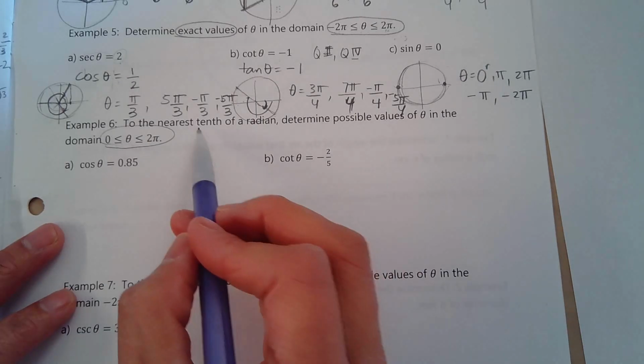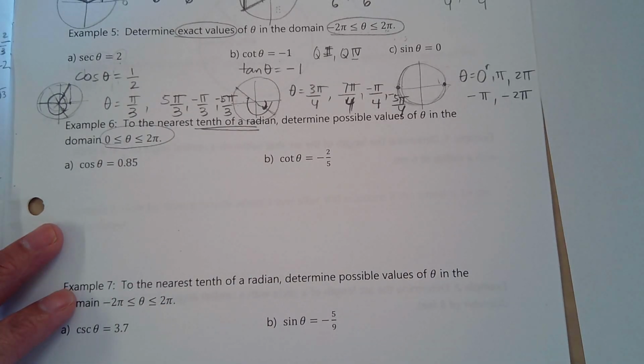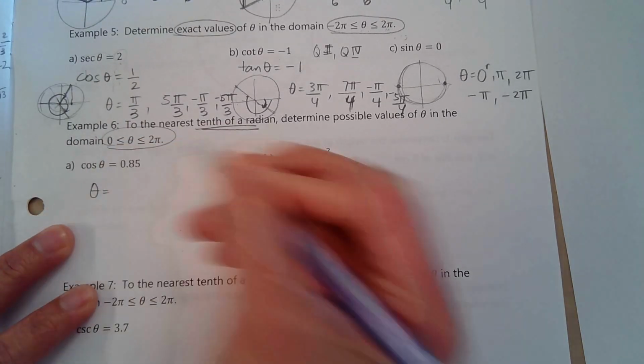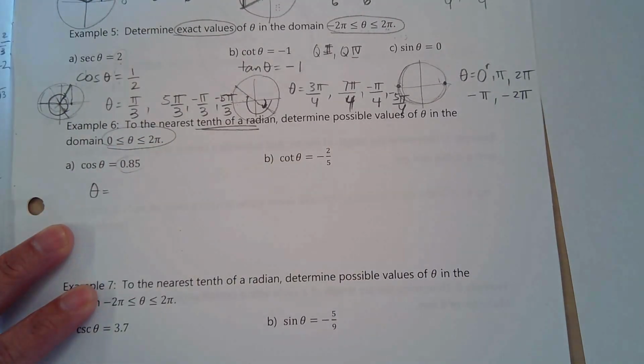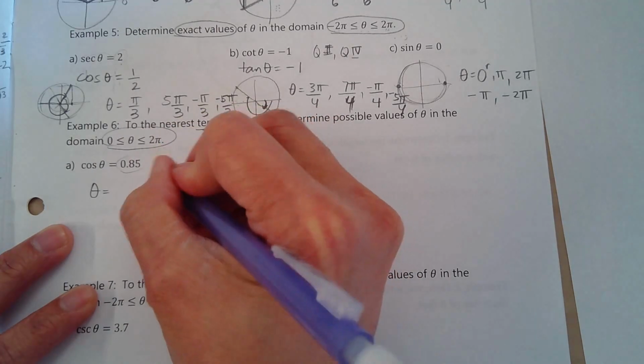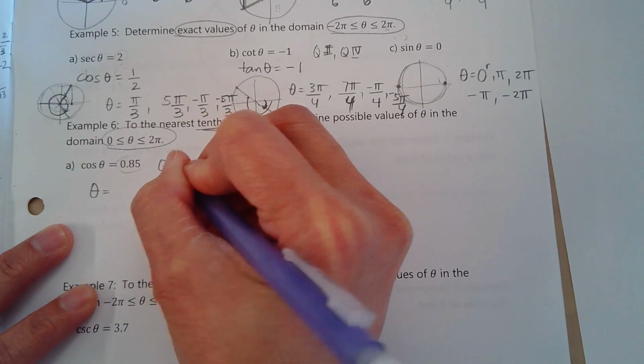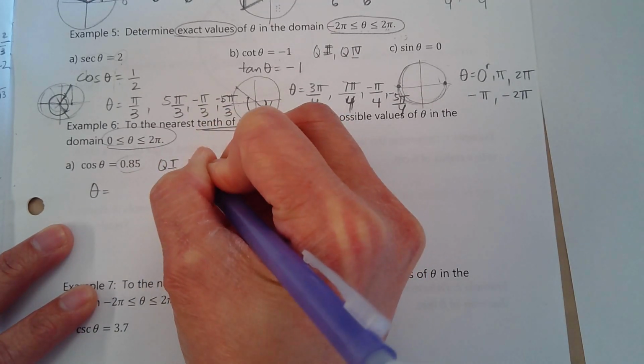Now, why did they say tenth of a radian? It's not the exact value because they're not special angles, right? Okay, so here, theta. Where's theta positive? Quadrant 1 and quadrant 4.